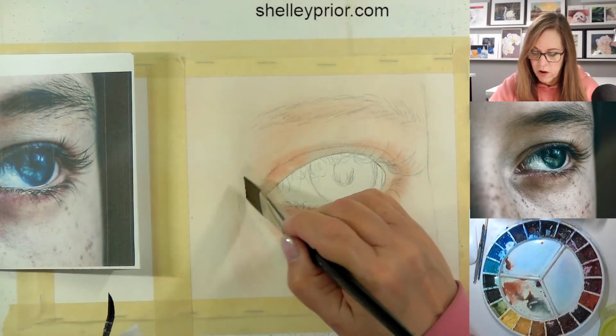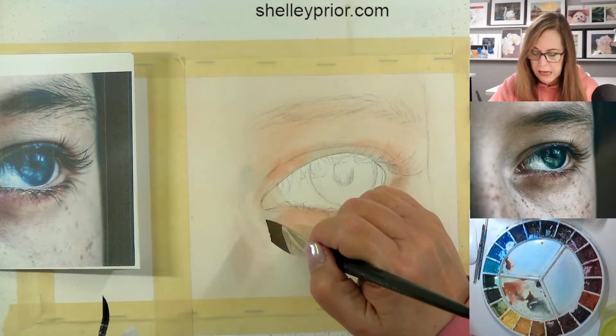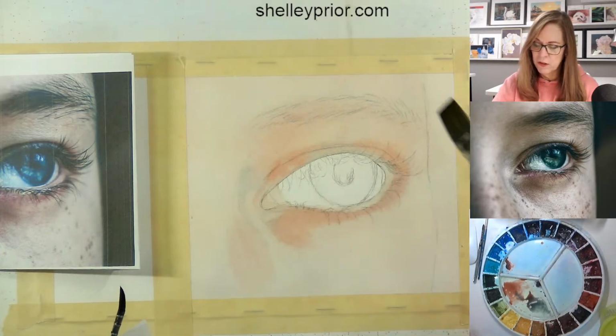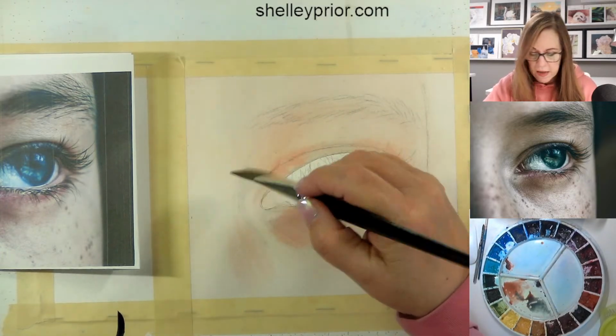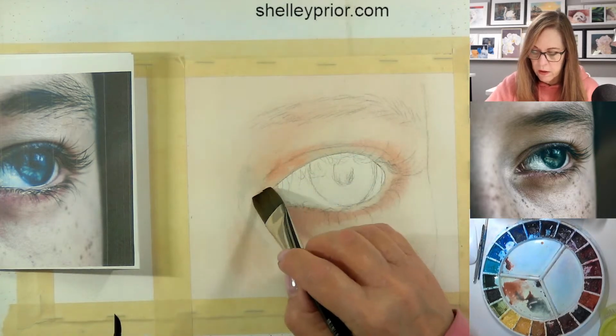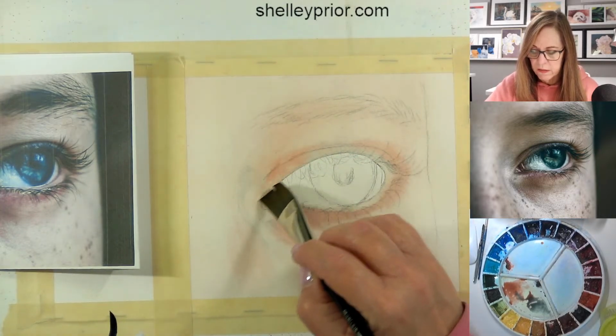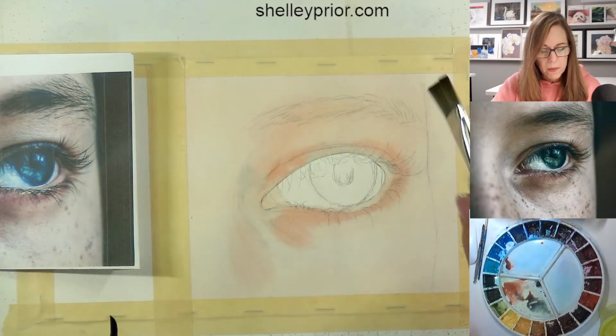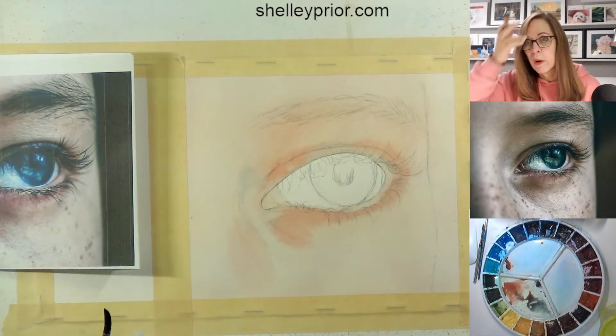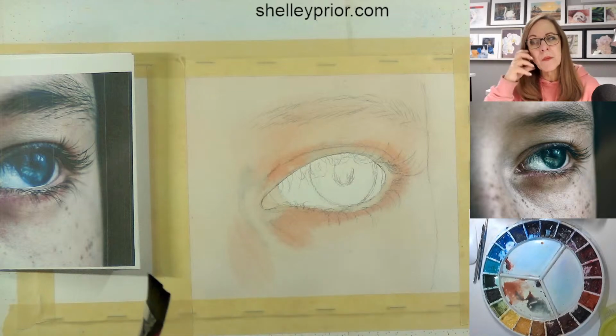I meant to turn off, I have a flickering light in my studio that I have to fix. And it's flickering away there. So if you see lights flashing, it's not my camera or anything. It's a fluorescent light that I have to get repaired.